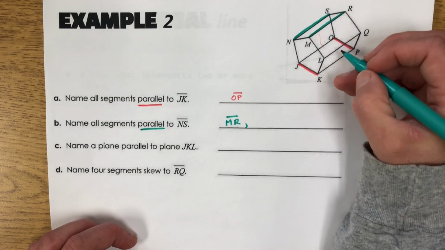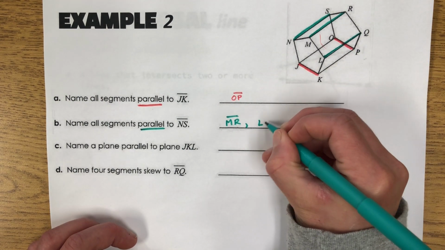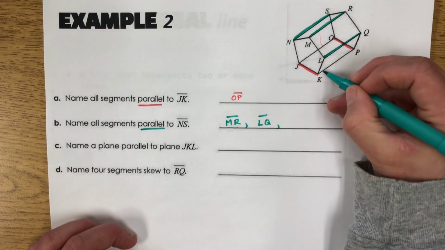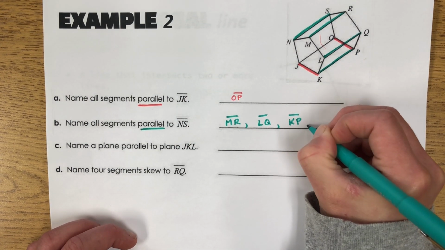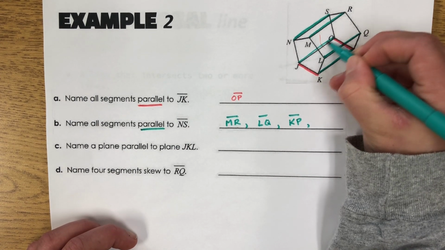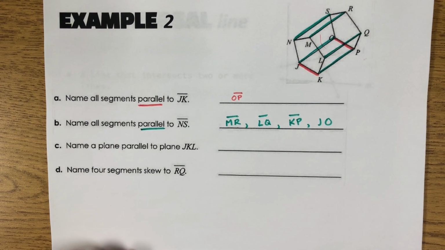The next one, we could keep going down. LQ here is also parallel. Third one would be KP. And the fourth and final one would be JO. JO. Okay, so those are the parallel lines.